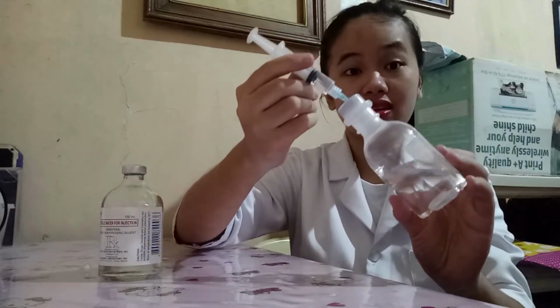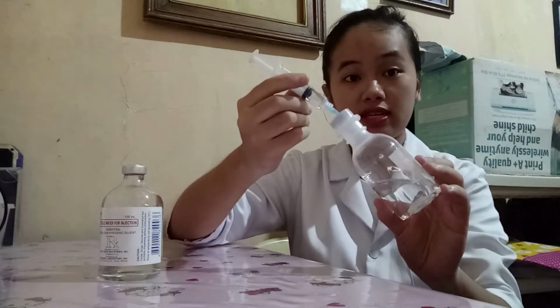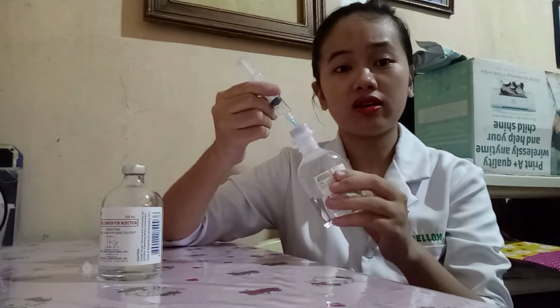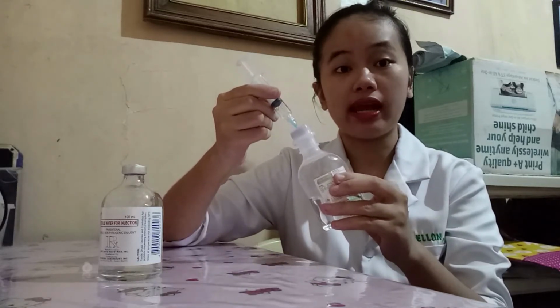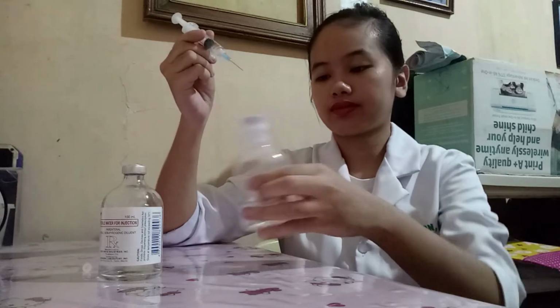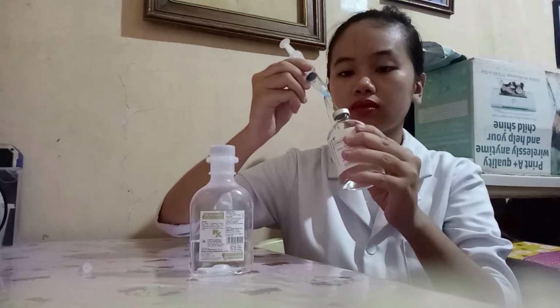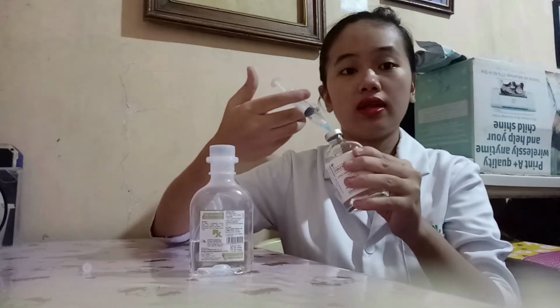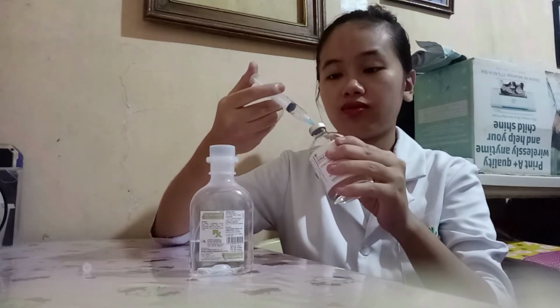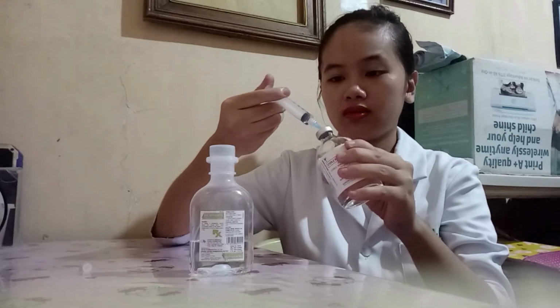So it's not touching the solution, as you can see. And then I'm going to withdraw the needle from vial A. And the next one that I'm going to do is to inject the remaining air into vial B. So this is vial B. And then give air for at least 2 ml.